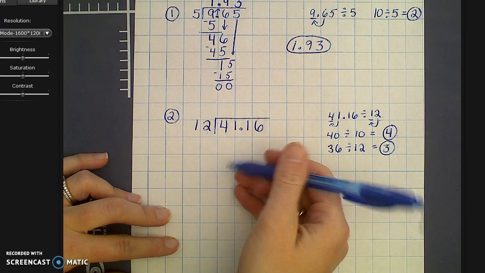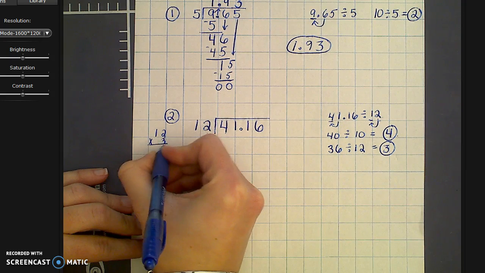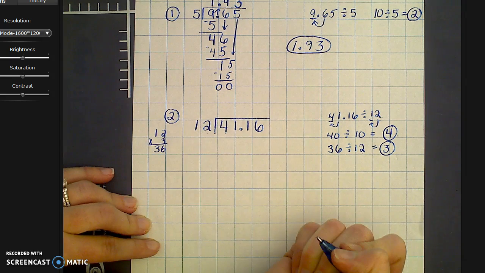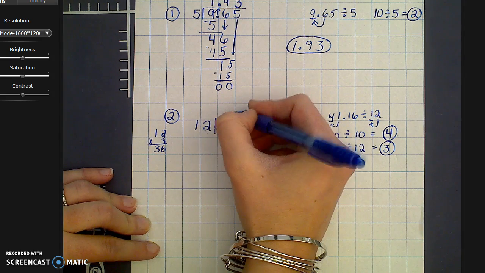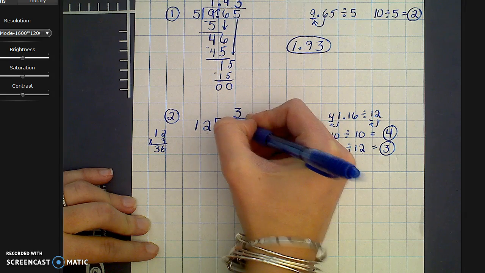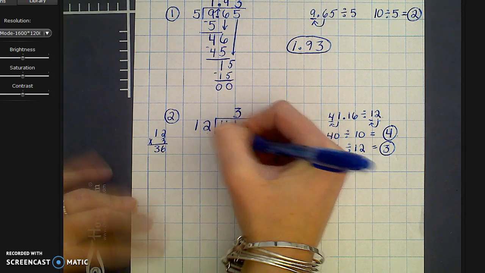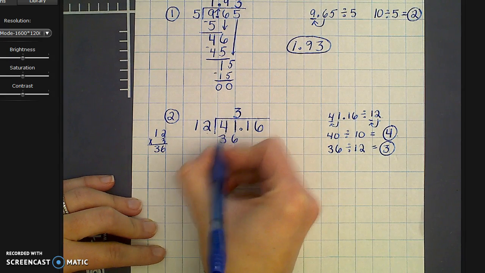Well, 3 times. I know that because 12 times 3 is 36, and that's close enough to 41 without going over. So 12 goes into 41 3 times. I'm going to place the 3 above the 1, just like normal regular division. Okay, 3 times 12 is 36. Subtract.